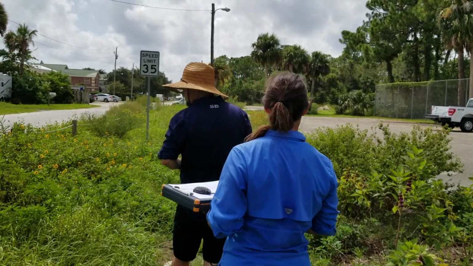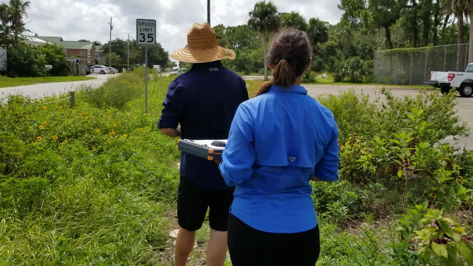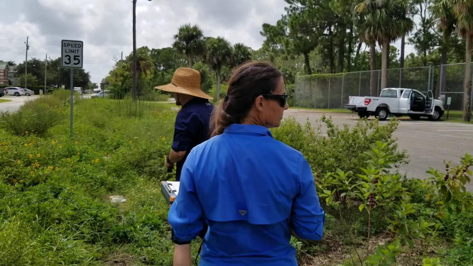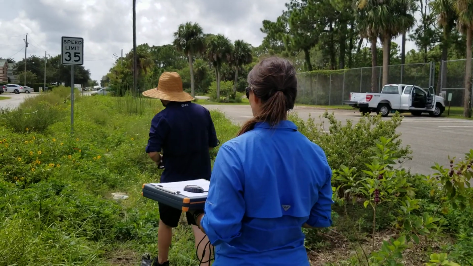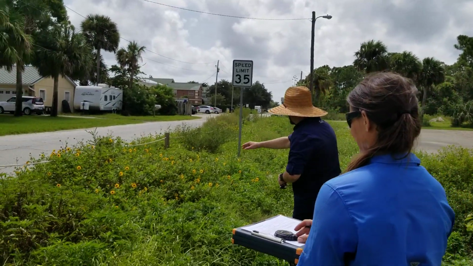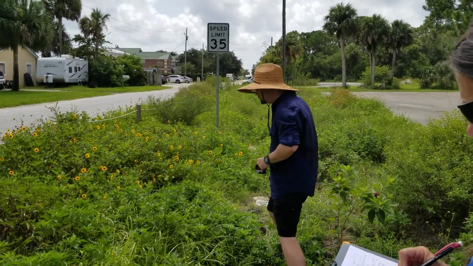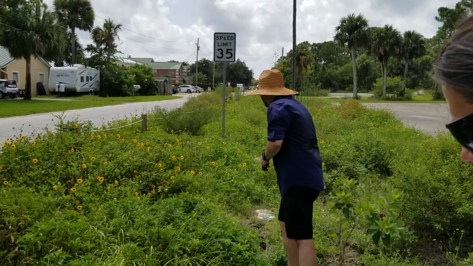If a butterfly flies in front of you or to the sides of you, you can count it as an observation, but not if it flies behind you. Okay, so it looks like we have our first butterfly. Kirk observes the butterfly and tries to figure out what kind of butterfly it is while Irene and I help him.